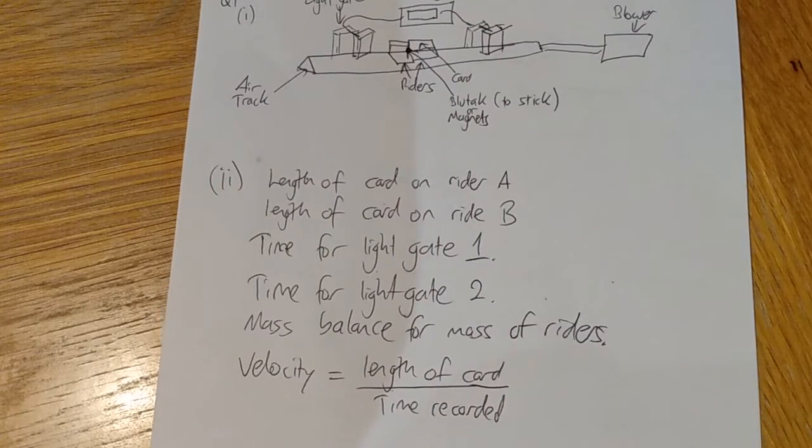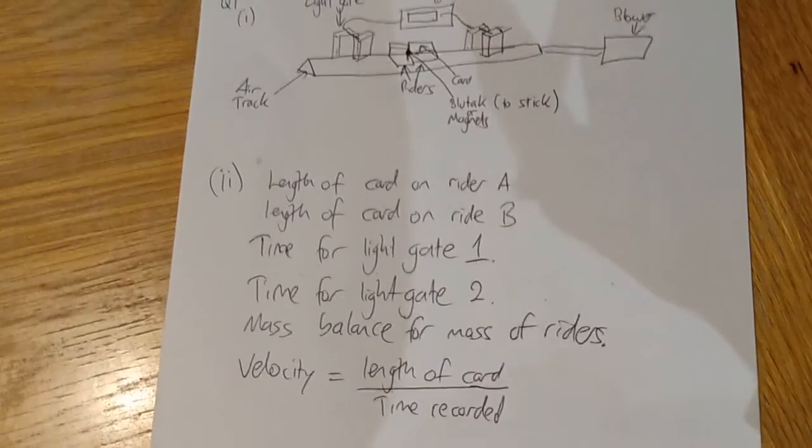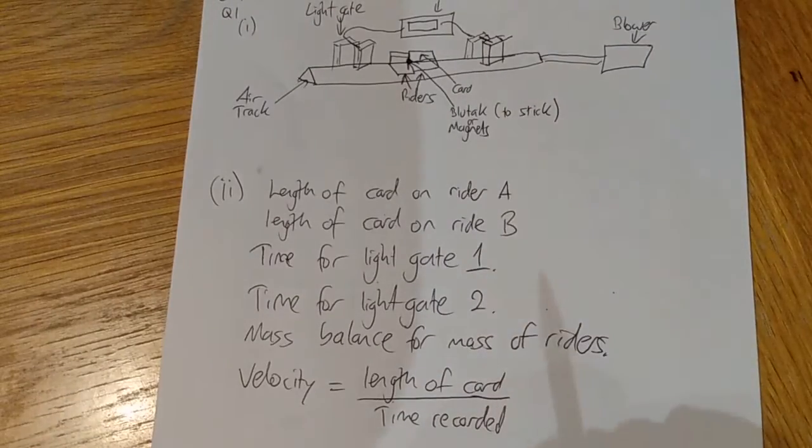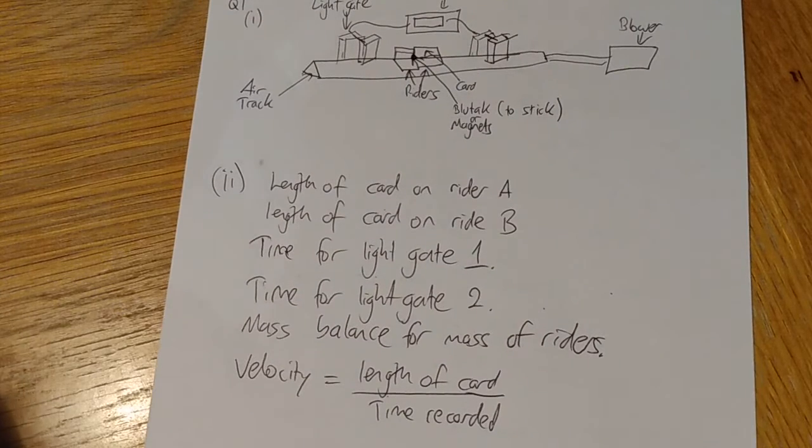Oops, sorry, it went off again. It's a bit of a habit of mine. Right, is that a bit better? Is that in focus? Yeah, so distance over time.